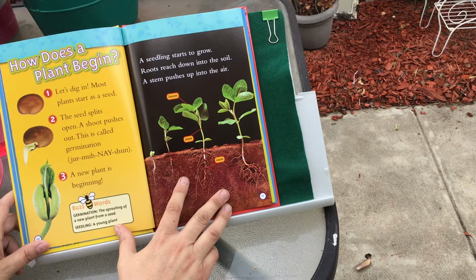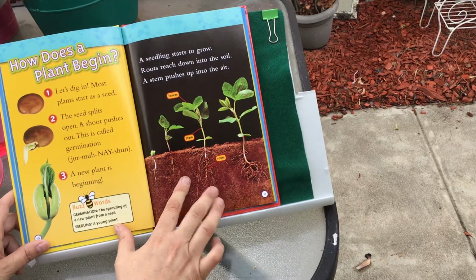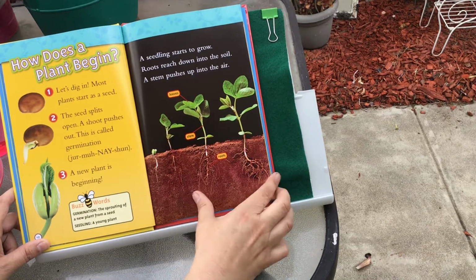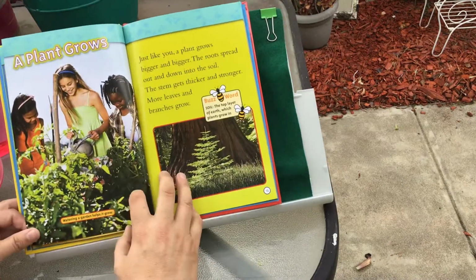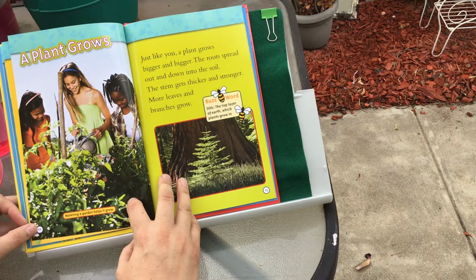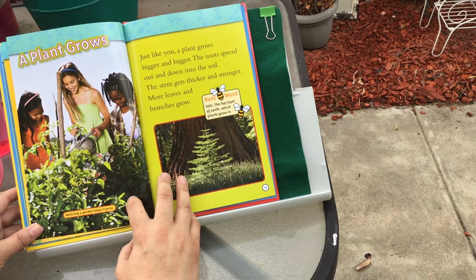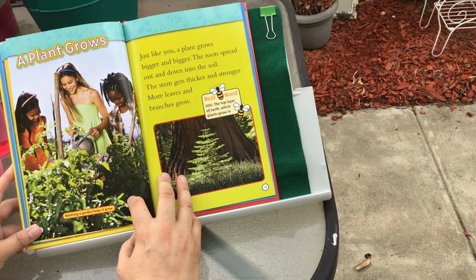A seedling starts to grow. Roots reach down to the soil. So these are the different parts: the stem, the leaves, and the roots. A plant grows, just like you, bigger and bigger. The roots spread out and down into the soil. The stem gets thicker and stronger. More leaves and branches grow.